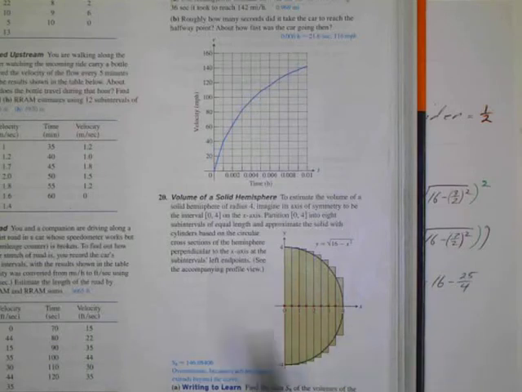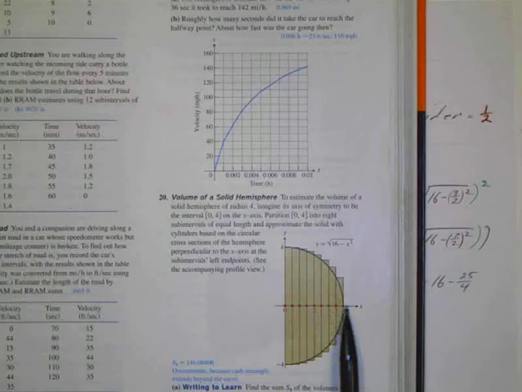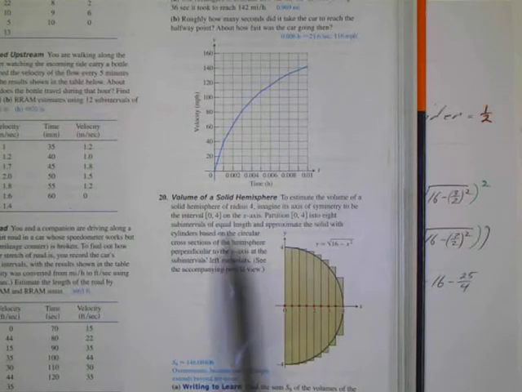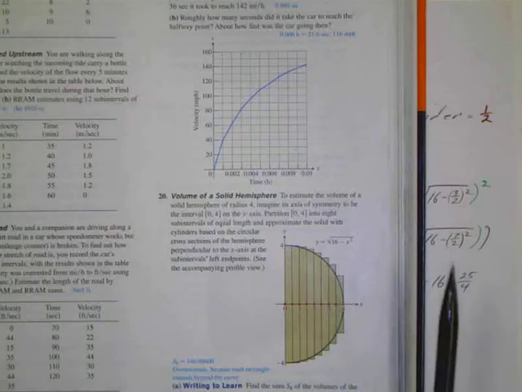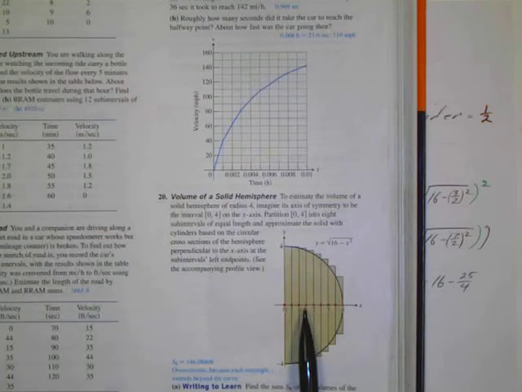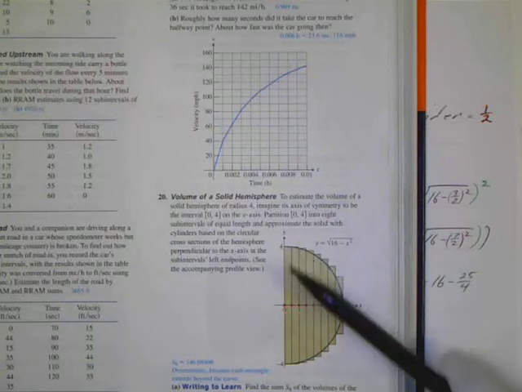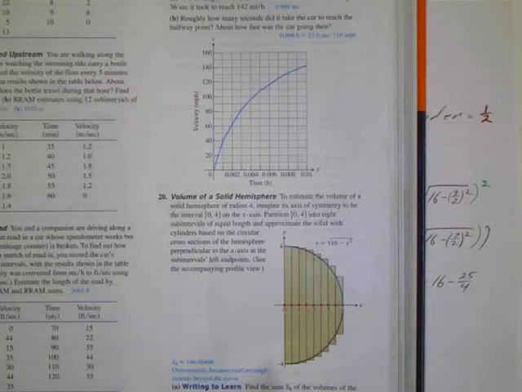And we're going to partition the hemisphere, and this is actually the radius of the hemisphere, which is 4. We're going to partition this 0, 4 interval into 8 subintervals, so each of those will be a half a unit. And what we want to do is think of these as coming all the way around, so you can't see this is a cut, but each of these would be just little cylindrical slices of that sphere, similar to some of the other problems we saw earlier, I think, in the examples.